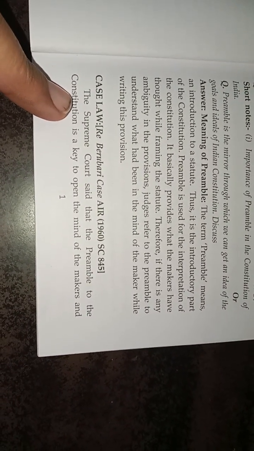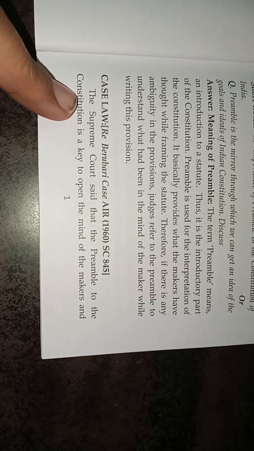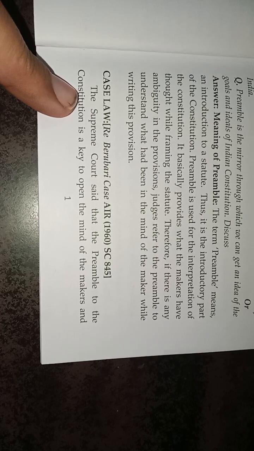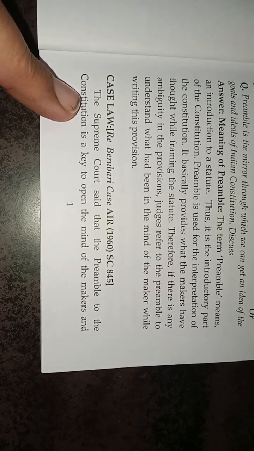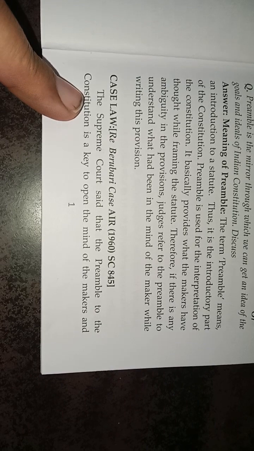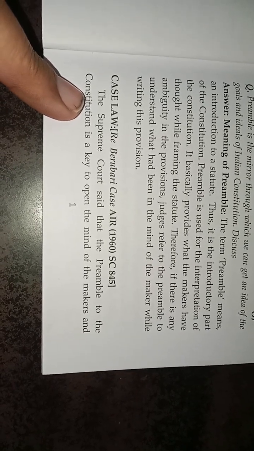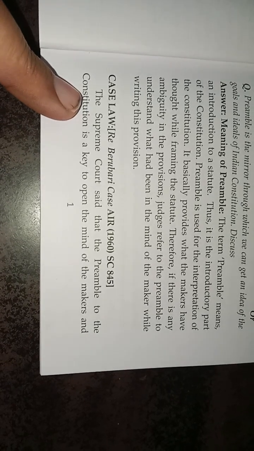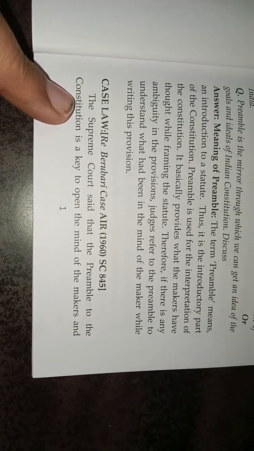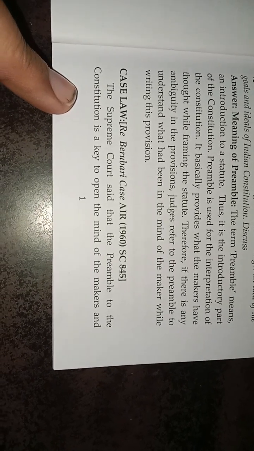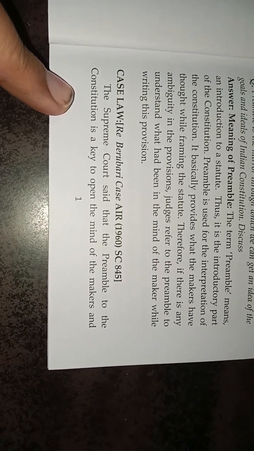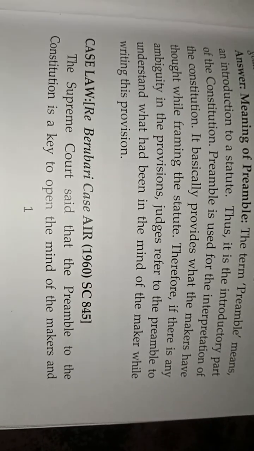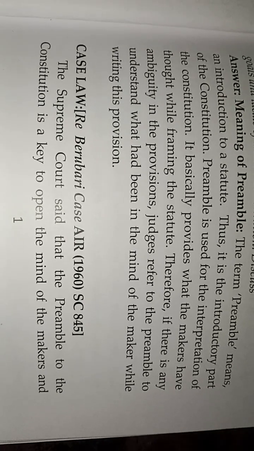Therefore, if there is any ambiguity in the provision, the judge refers to the preamble to understand what had been in the mind of the makers while writing this provision. Case law: the Berubari case, AIR 1960.